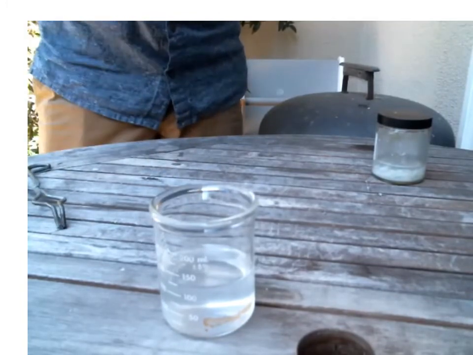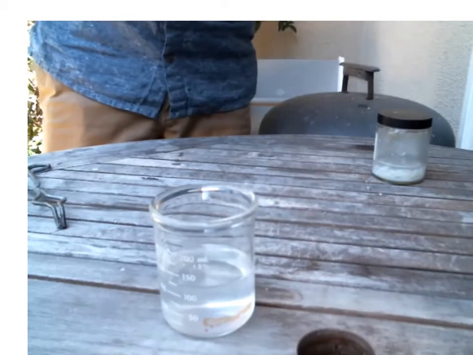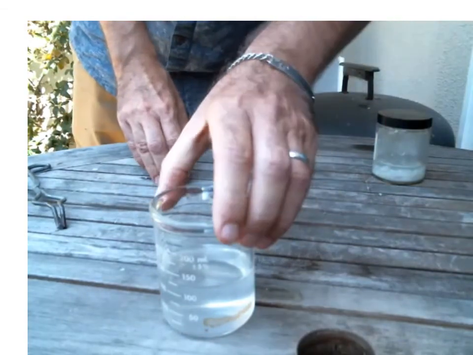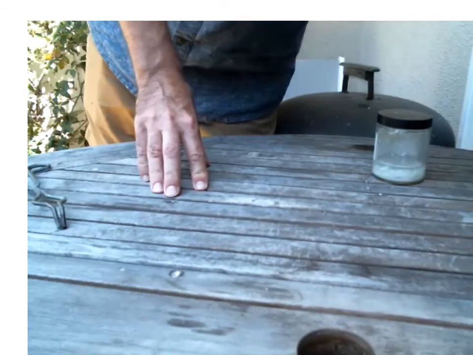Now, English teacher wife of mine. Yes. What is the symbol for potassium? I don't know. You don't know. Potassium is K. All right.